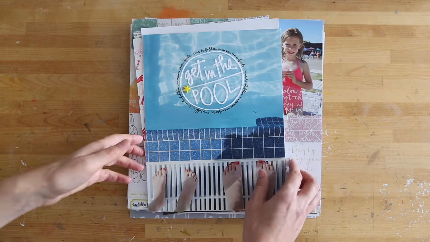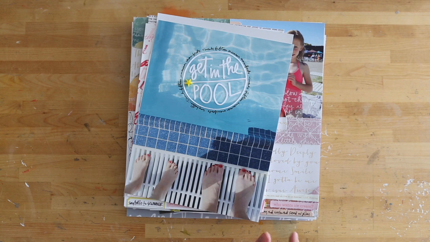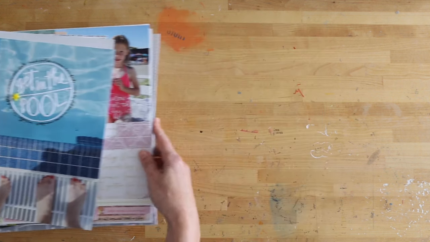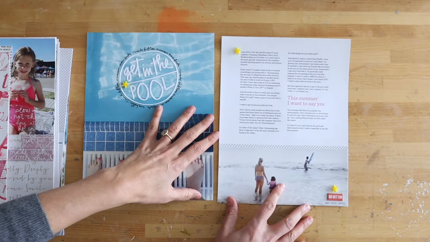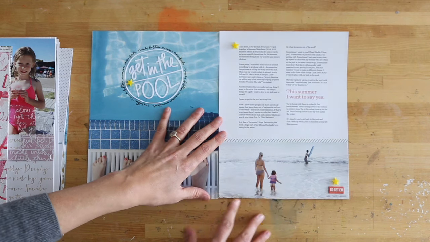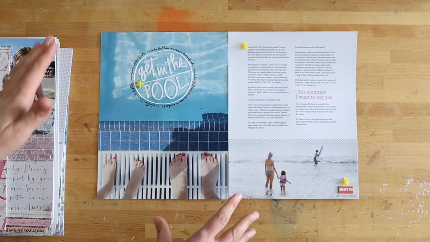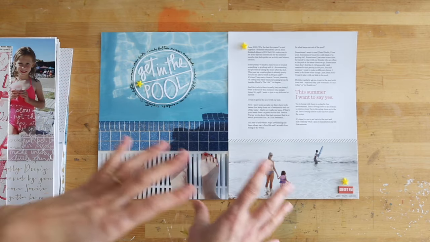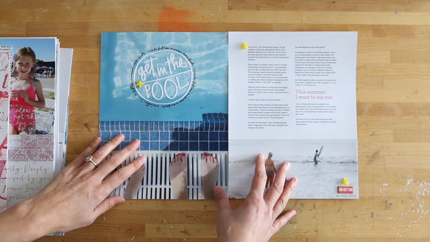So with all of that said, I just wanted to run through a few of these, or all of these actually, this stack here. I'm gonna pull them over and then we'll go through them one at a time. So you can see the kinds of layouts that I'm gonna be showing you how to put together. And this is a class that includes process videos. So for each of these layouts that I'm showing you here, I have a step-by-step video of how to actually create the layout. I talk about the process for each one of these.